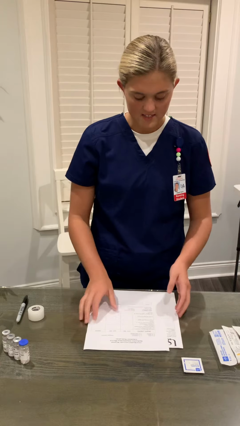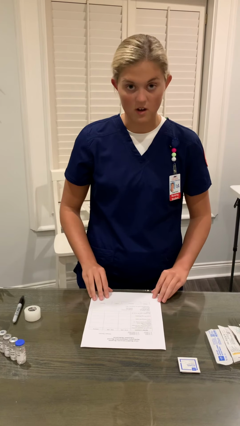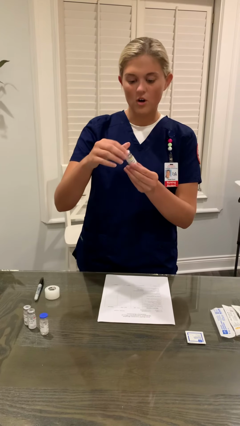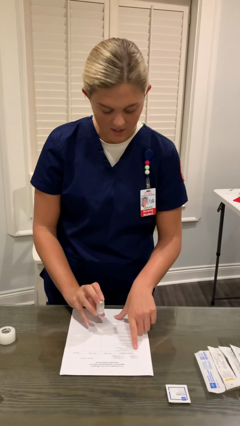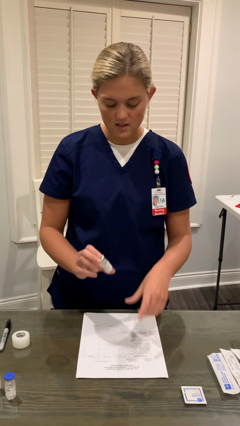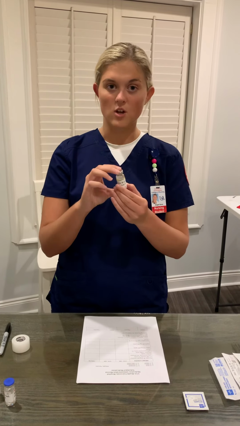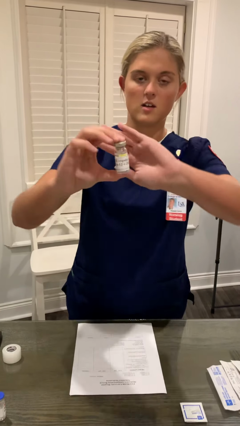All right. The next thing that we're going to do is pick the right drug. So I'm going to pick out my Novolin R regular insulin, and I see right here Novolin R regular insulin. The expiration date is 12/1/2025, so I know that it's still good. And here we go.